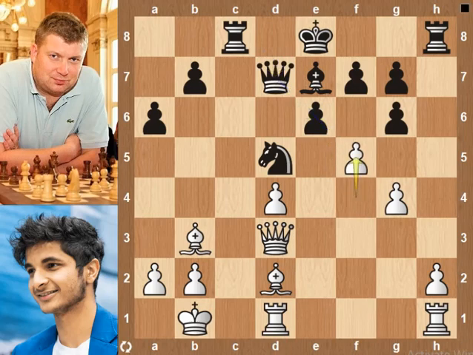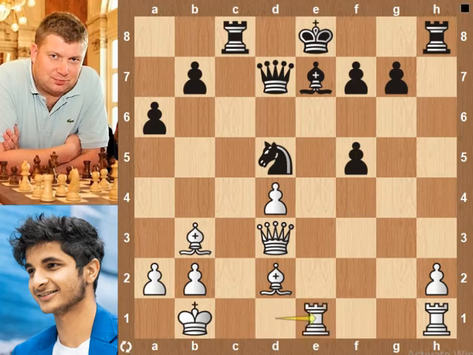f5, g pawn takes f5 pawn. G pawn takes f5 pawn. E pawn takes f5 pawn. Rook d e1 pins the bishop to king. King f8 unpins the bishop.